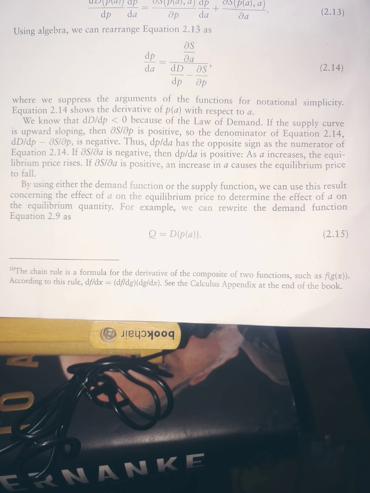Equation 2.14 shows the derivative of P(A) with respect to A. We know that dD/dP is less than 0 because of the law of demand. If the supply curve is upward sloping, then ∂S/∂P is positive, so the denominator of equation 2.14, dD/dP minus ∂S/∂P, is negative.